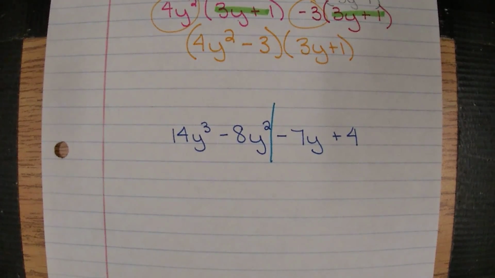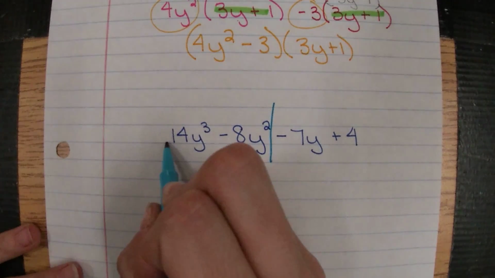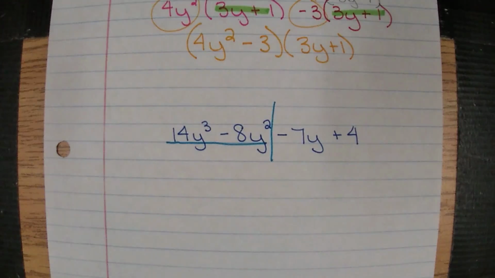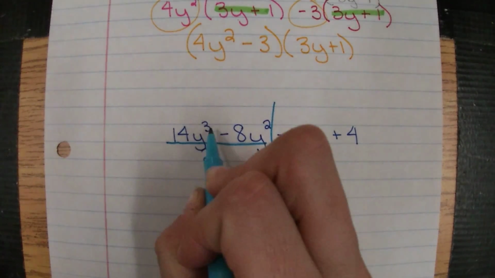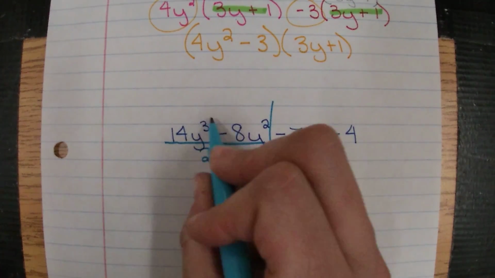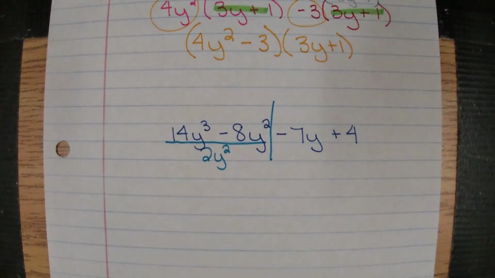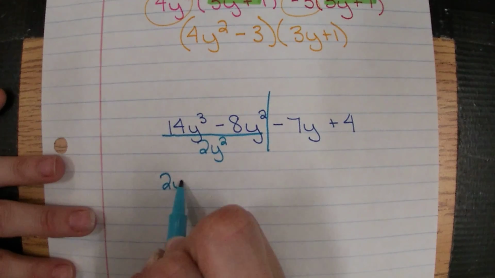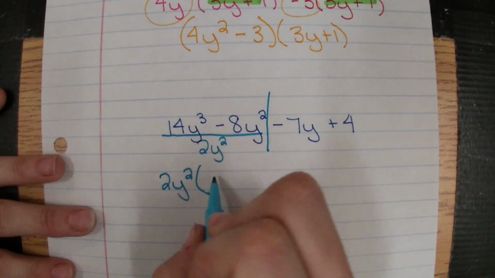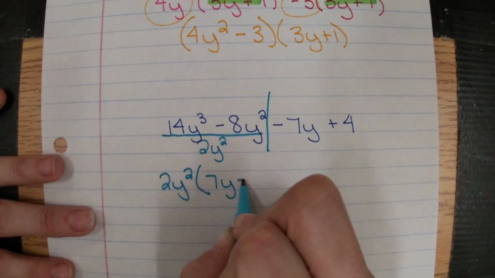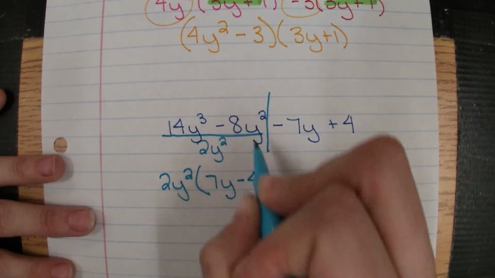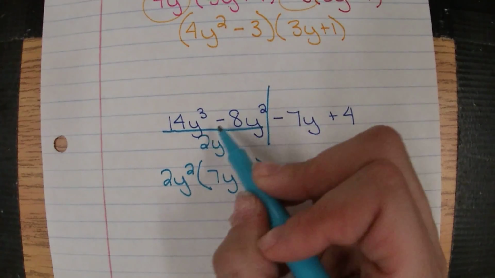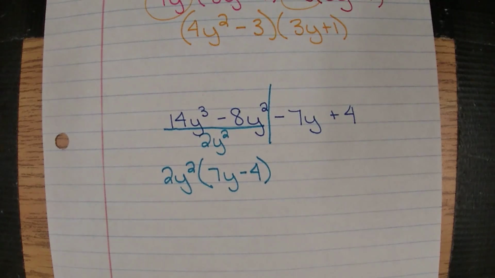Okay, so on the left-hand side, we want to pull out a GCF. We're deciding what goes into 14 that will also go into 8. And we should be pulling out a 2. They both have the y, so the smaller exponent. So we'll pull out a 2y squared. So when we divide that out, that will give us a 7y minus 4, right? Those y's cancel out. So 8 divided by 2 is 4, and the y's cancel out.